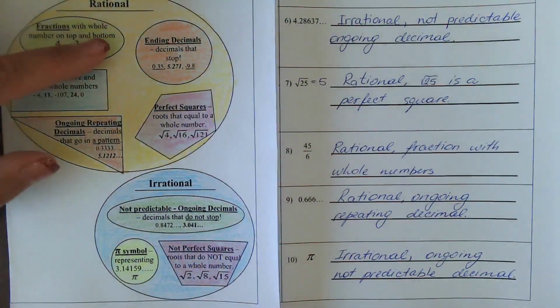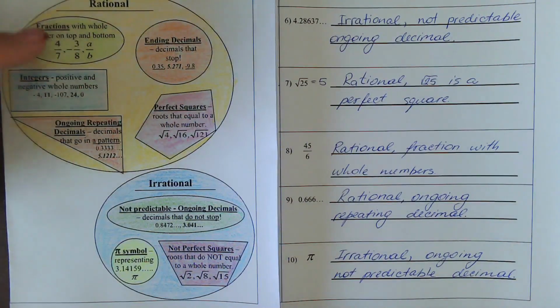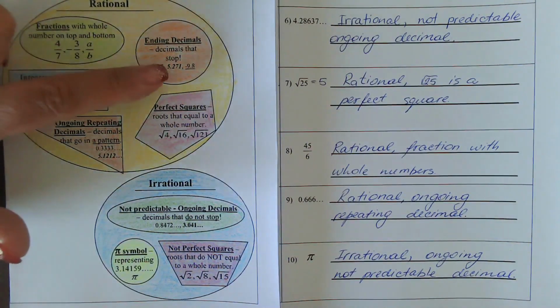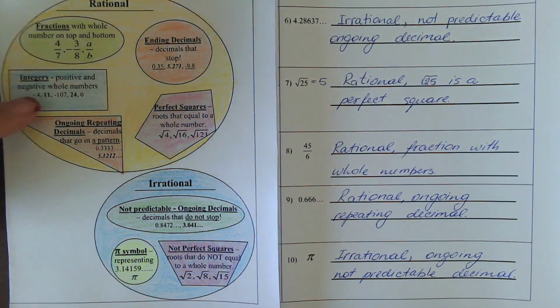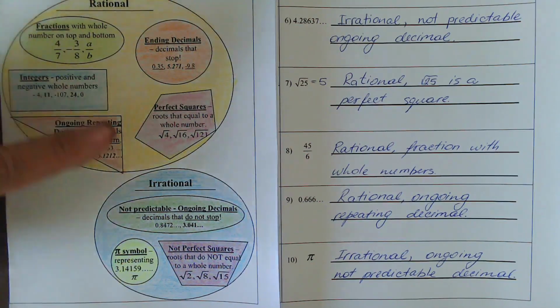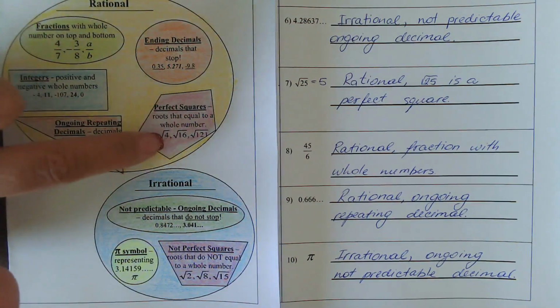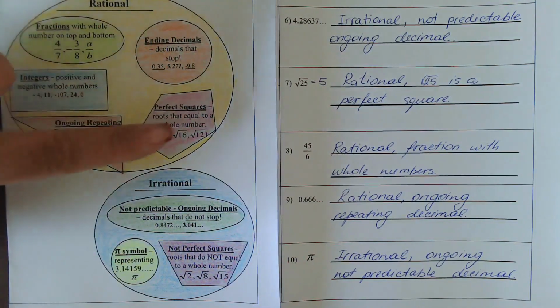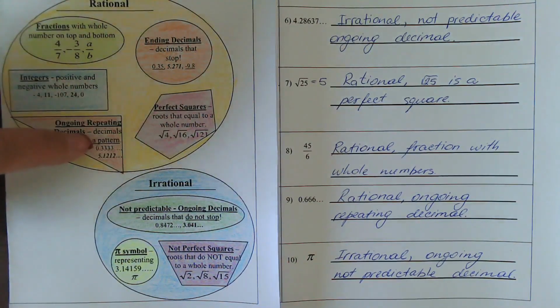So the rational numbers, we have fractions with whole numbers on top and bottom. Ending decimals, meaning they stop. Integers or whole numbers, positives and negatives. If we have a repetition and things are predictable, that's good, rational. Perfect squares are perfect. They have whole numbers in their answers. So they're fine. They're rational.